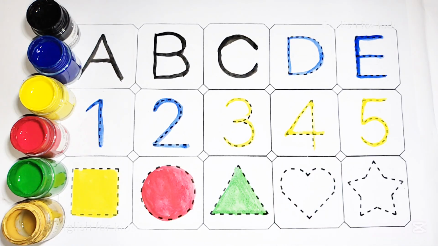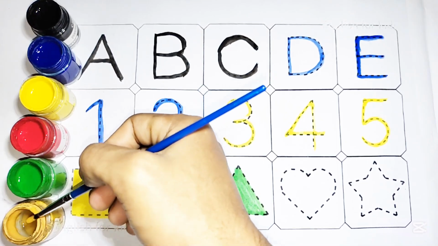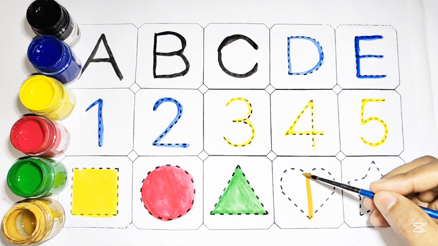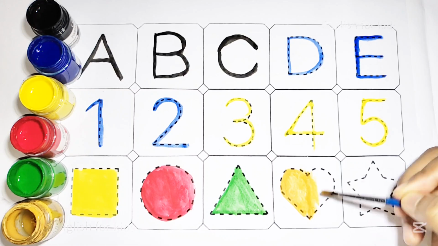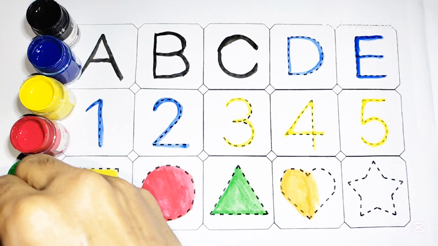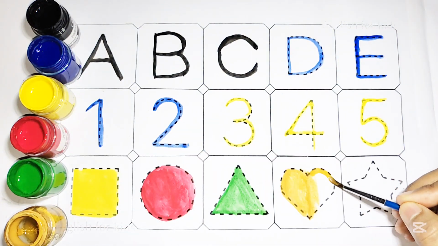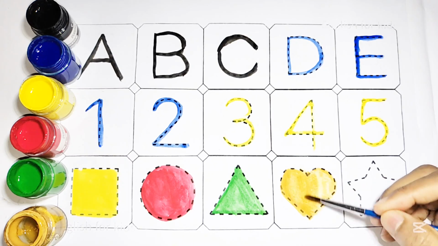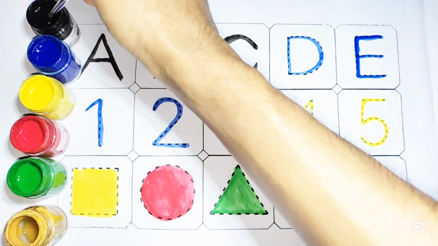The next one is heart. Now we draw the shape of a heart. Now we use light green color for the shape of the heart. Kids, the next one is star. Now we use black color and draw star.